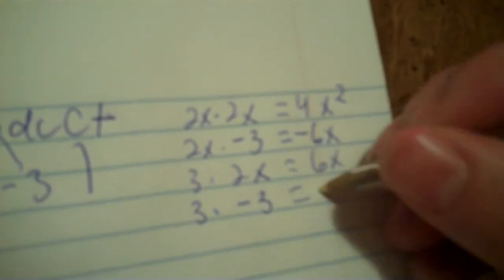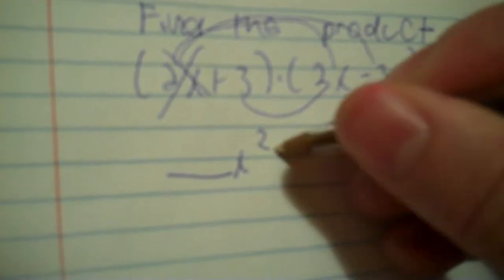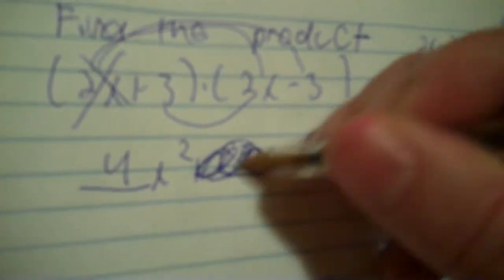So you get x to the second, 2 times 2 is 4. You've got x with negative 6, and then x with positive 6, and then negative 9. So you've got your A, B, and C. When I line up my terms here, for x squared I have 4, but for the x's, negative 6 plus 6 is 0. So when it's 0, you cross out that term, okay? And then you end up with negative 9.